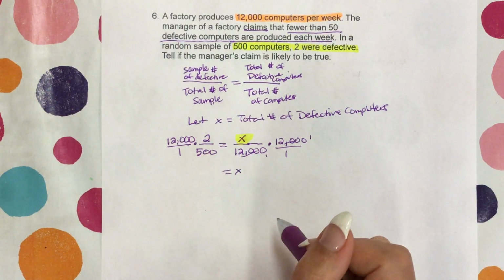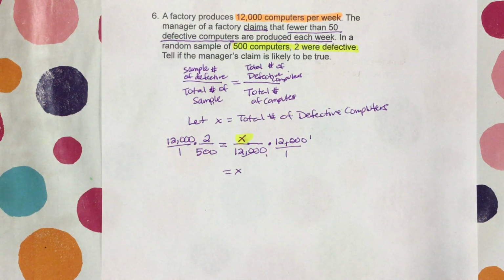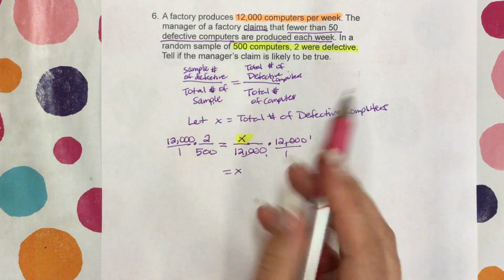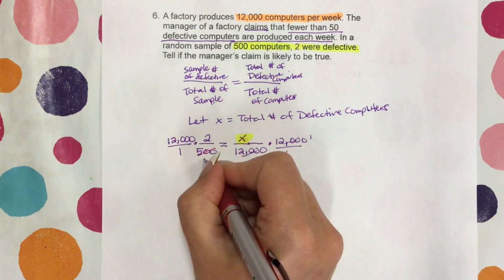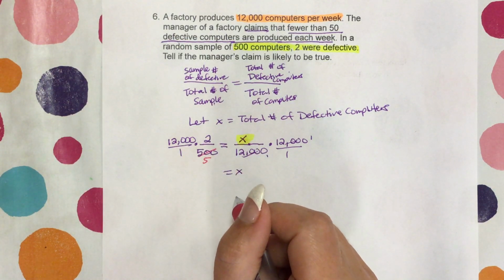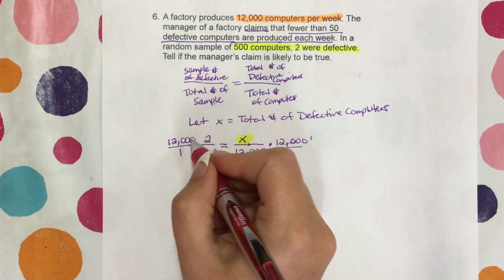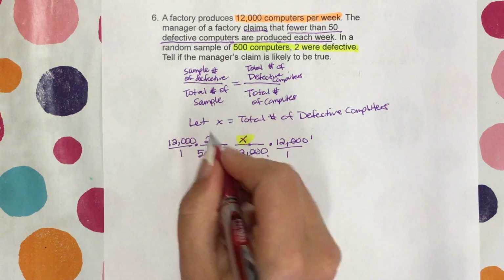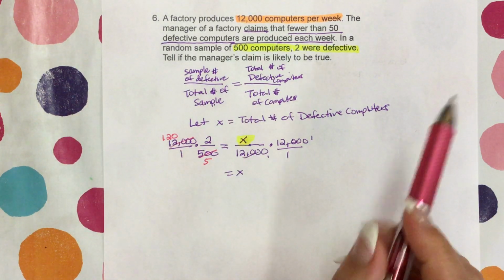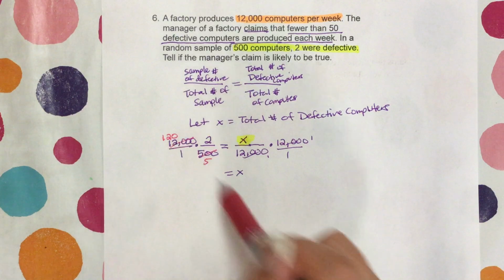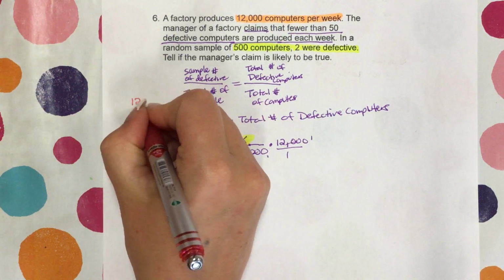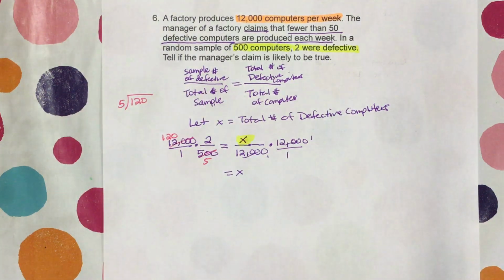I'm going to multiply these fractions. To do so, I'm going to simplify. I know when I'm cross-canceling that 100 goes into both of these. 100 goes into 500 5 times, and 100 goes into 12,000 120 times. Also, I know that 5 goes into 120 because it ends in a 0. So I'm just going to go off to the side and figure out what 120 divided by 5 is.